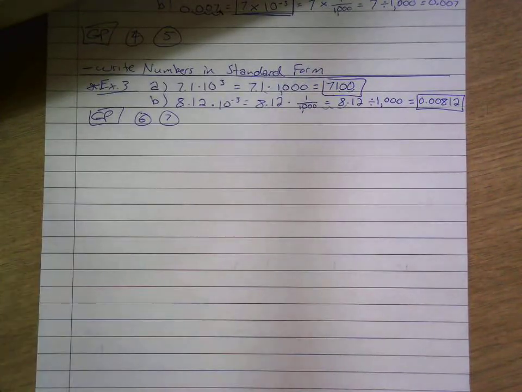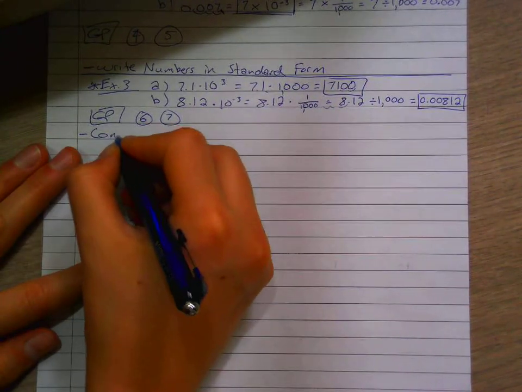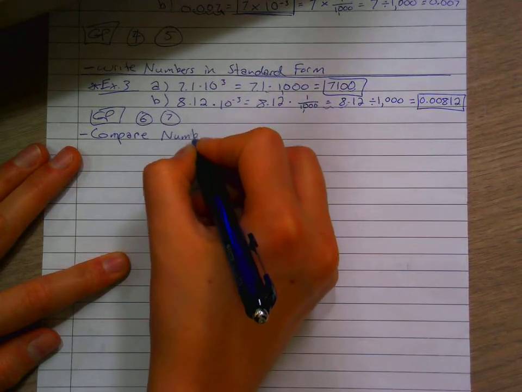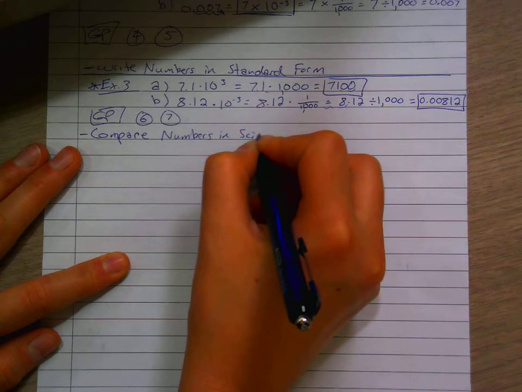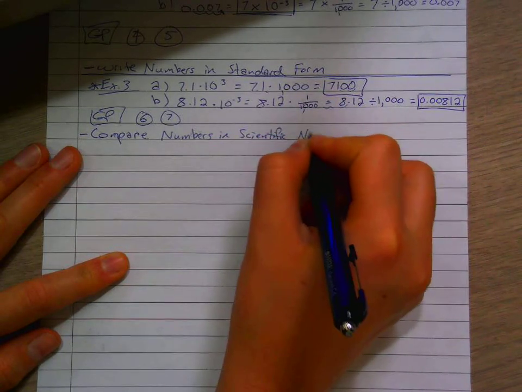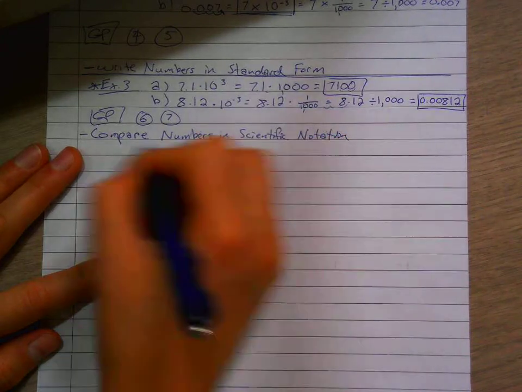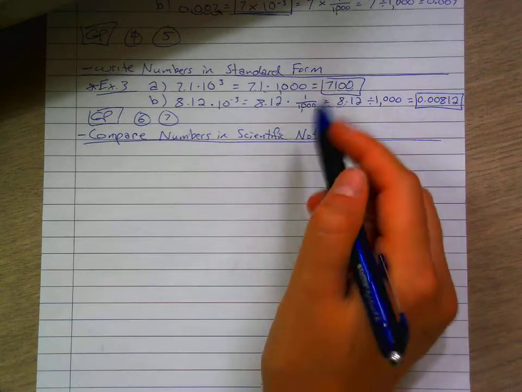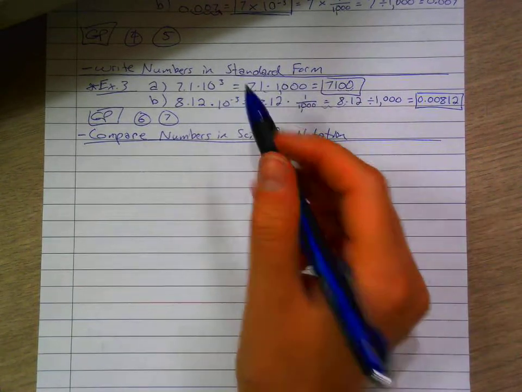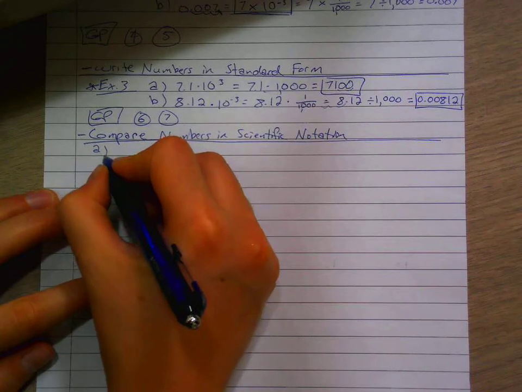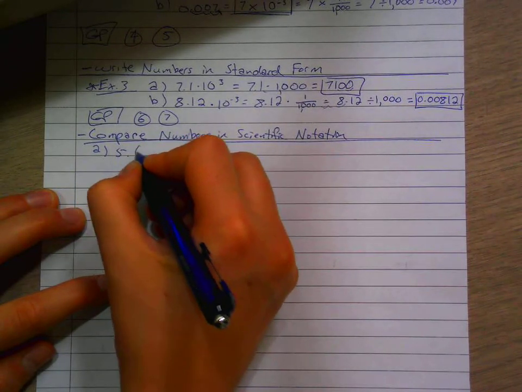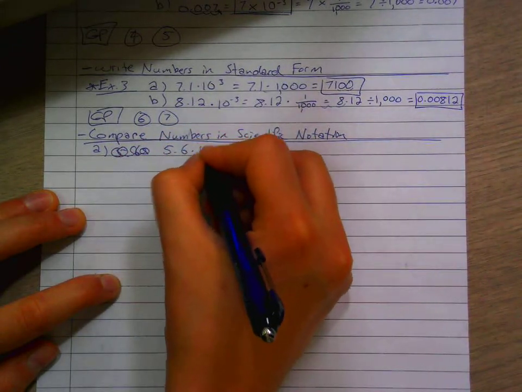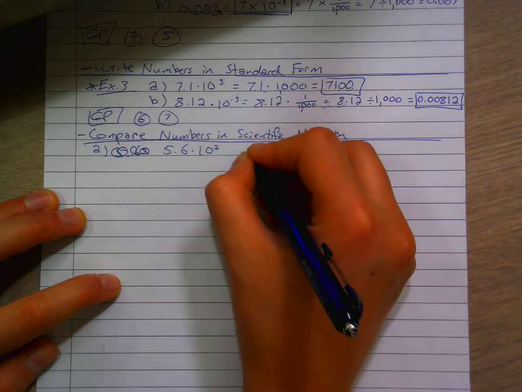Next, we're going to compare numbers in scientific notation. So you can compare them by writing them in scientific notation, because you don't have to compare the whole number, you can just compare the powers. So in A we have 5.6 times, oh, I'm going to rewrite that. 5.6 times 10 to the power of 2, and 2.1 times 10 to the power of 3.